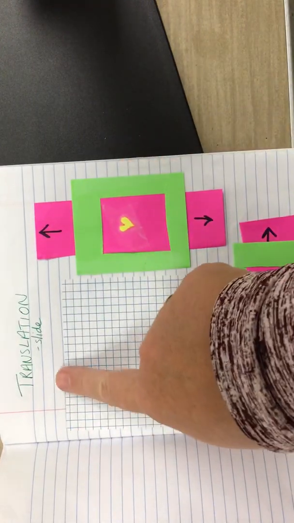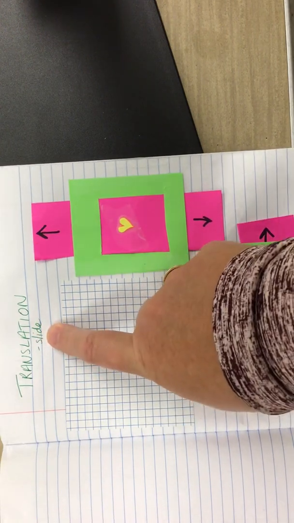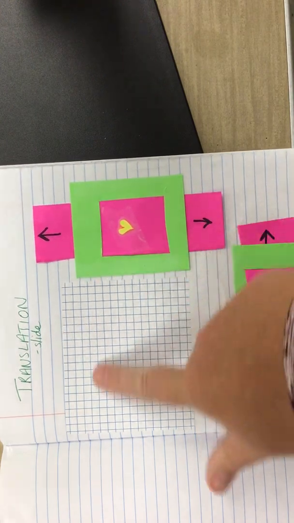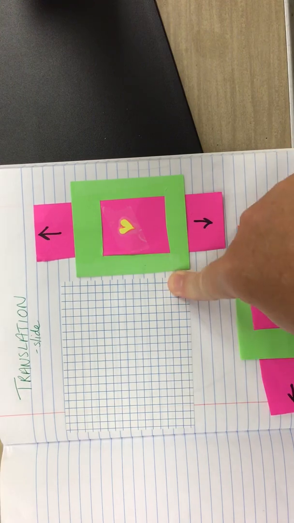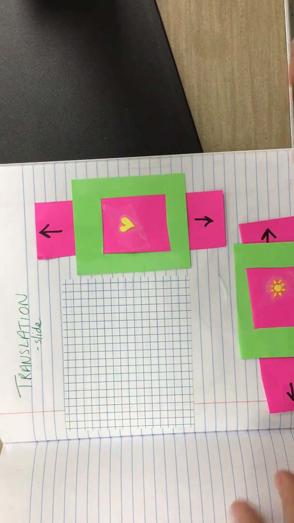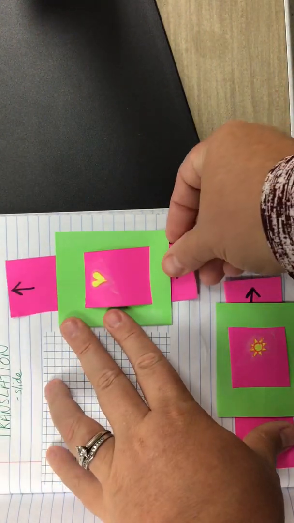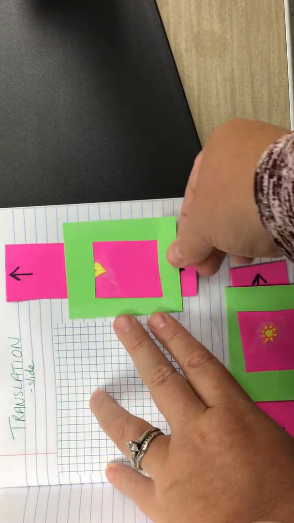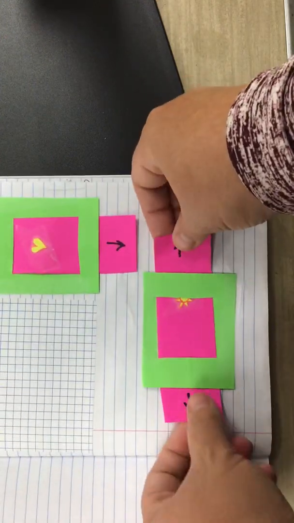At the top, you should put translation. So an example of a translation is a slide. If you have some graph paper, you're going to tape some graph paper here. Otherwise, if you got some supplies from me, you throw this graph paper sticker right here. Now, we're going to make these sliders to represent the fact that a translation is a slide. So a translation can go up or down, and it can also go left or right.